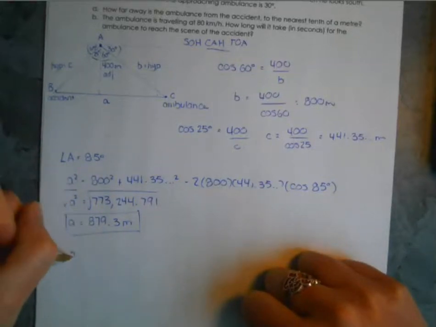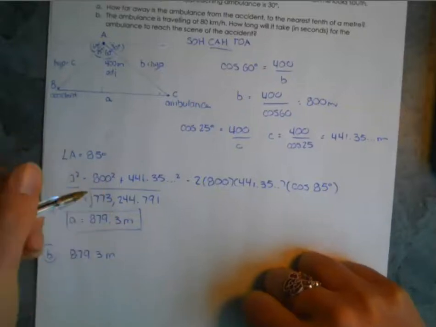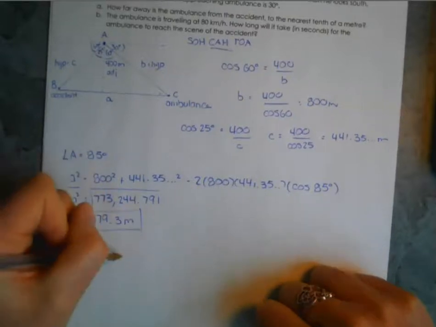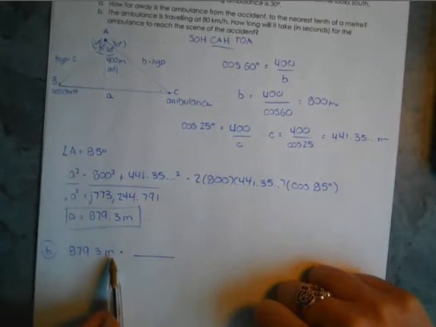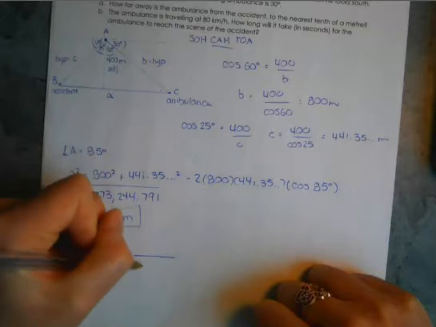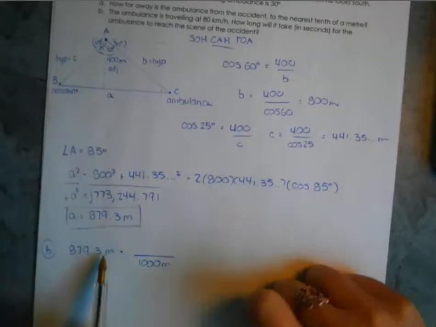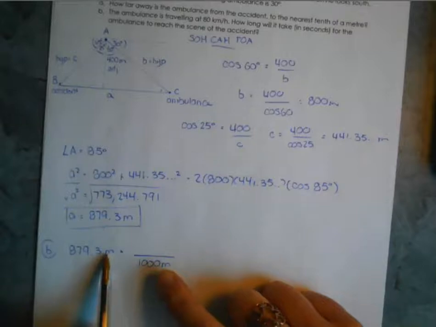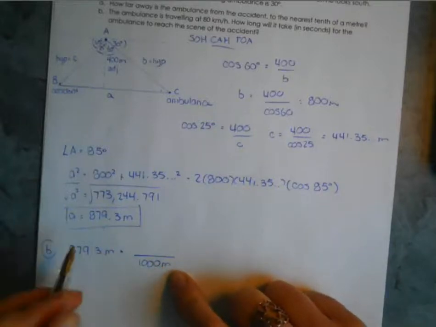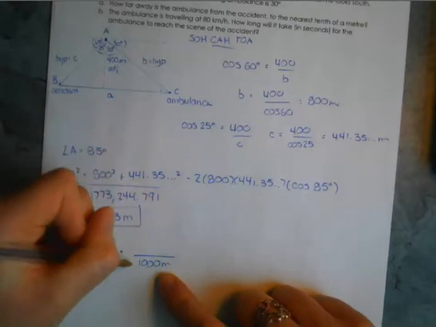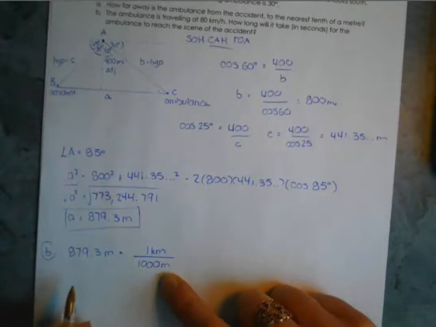So if we have 879.3 meters, then we want to multiply it by a conversion factor, which would be for every 1,000 meters. Remember when you're setting this up as a conversion factor, you always want to make sure that the units you're trying to get rid of are on the bottom so that they divide out of each other. So times by, for every 1,000 meters, there's how many kilometers? 1 kilometer. Okay.